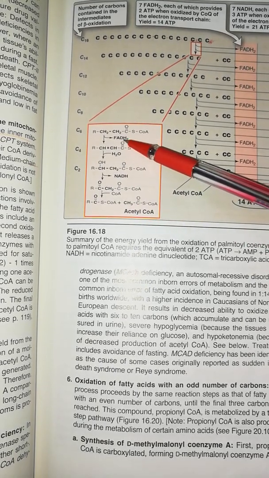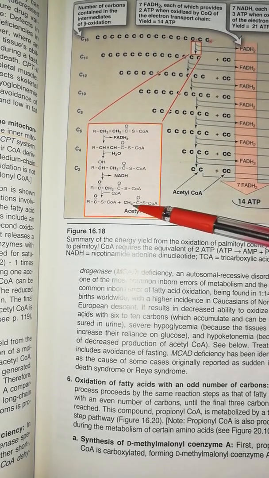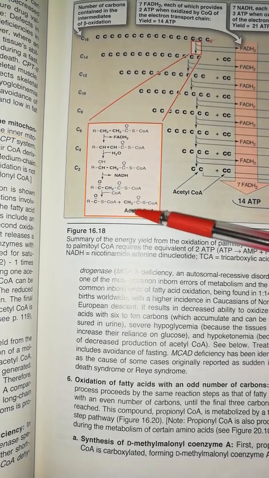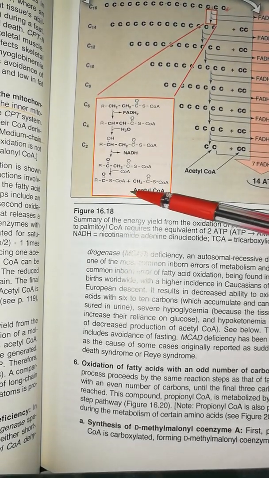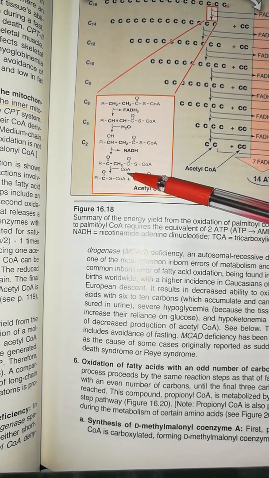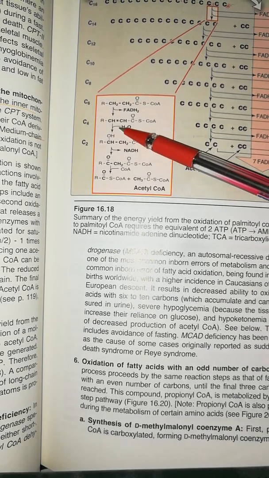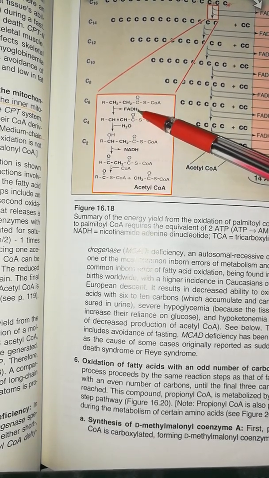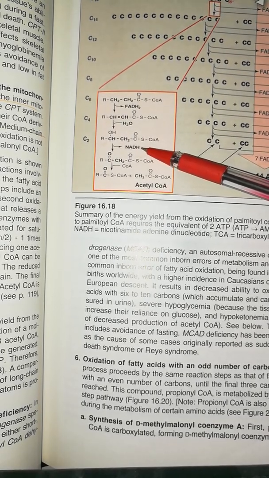Here you follow oxidation, hydration, oxidation, and thiolase. Here thiolase activity occur. Here you follow, CoA added here. NADH2 synthesis, water added, it means hydration. FADH2 synthesis, oxidation. NADH2 synthesis, it is oxidation.